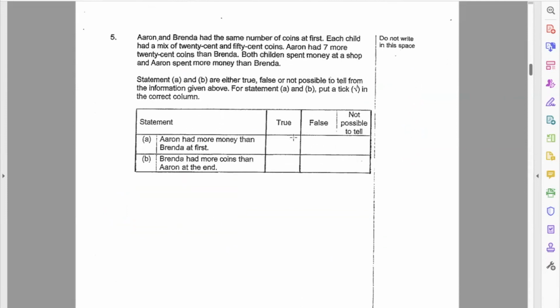Question number 5. Aaron and Brenda had the same number of coins at first. Each child had a mix of 20-cent and 50-cent coins. Aaron had 7 more 20-cent coins than Brenda. Both children spent money at a shop, and Aaron spent more money than Brenda. In these two statements, pick whether they are true, false, or not possible to tell.